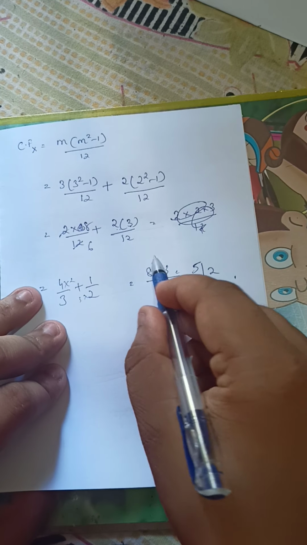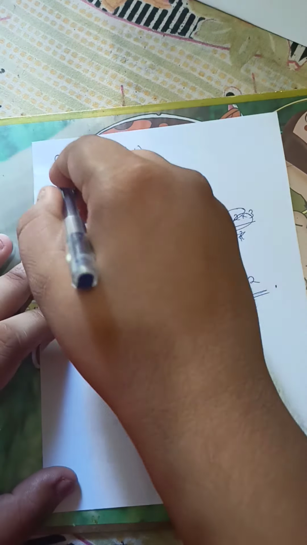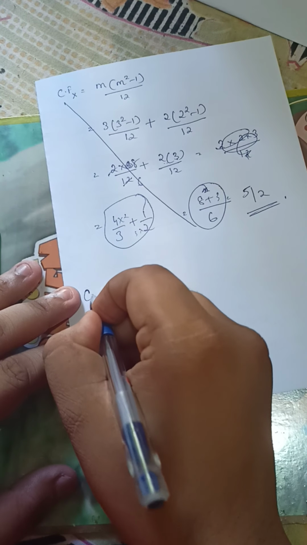I had made some mistake here, so let me recheck it. Let me do it once again because it is the first problem.